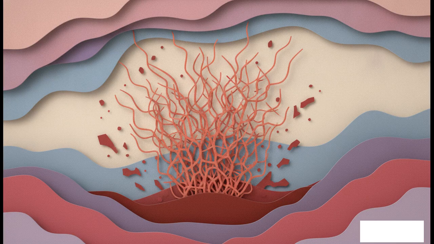These new vessels are incredibly fragile. They lack proper tight junctions, so they just leak fluid and bleed everywhere, leading to devastating downstream complications: vitreous hemorrhage, fibrous scar tissue proliferation, and eventually tractional retinal detachments that can permanently destroy whatever vision is left.